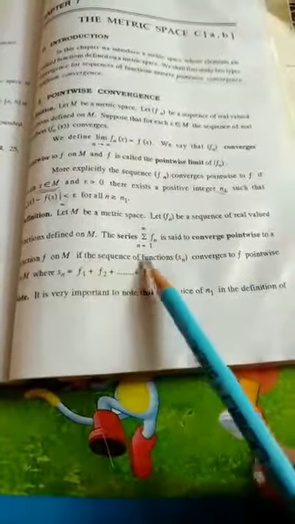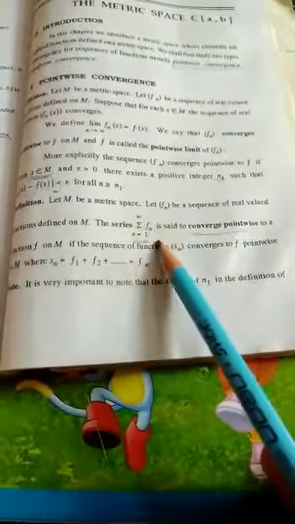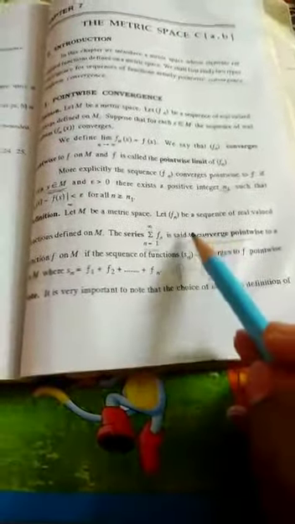So here, since Fn is a sequence of functions, if the sequence of functions Sn, which is nothing but the partial sum, converges to f pointwise, then we can say the series converges pointwise. That is, in order to check the convergence of the series, it is enough if we find the partial sum, the sequence of partial sums. That is, Sn is nothing but f1 plus f2 and so on, this is nothing but the partial sum. If this sequence converges, then we can say the series also converges.